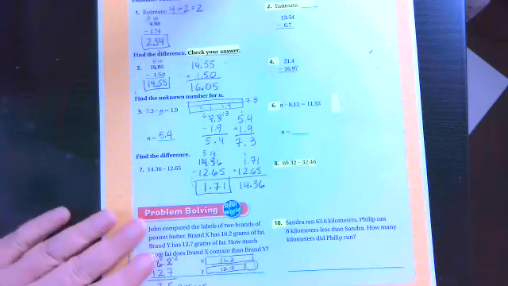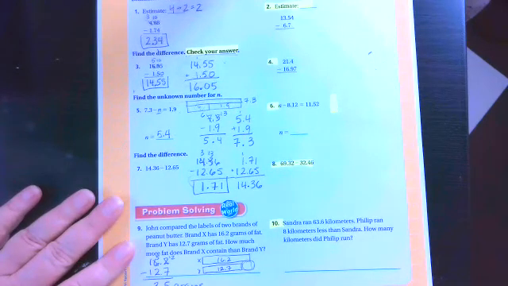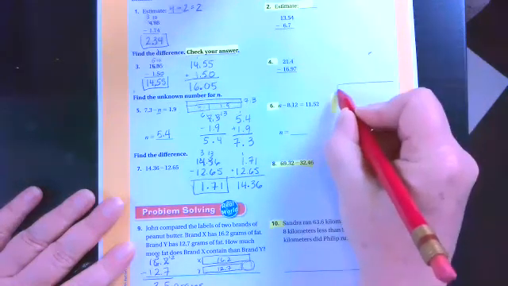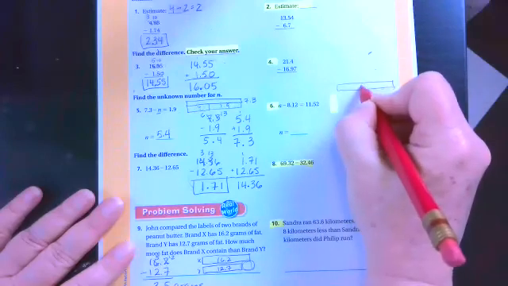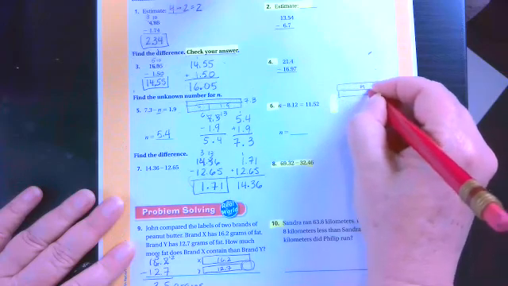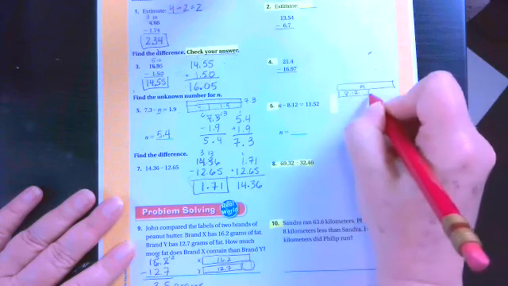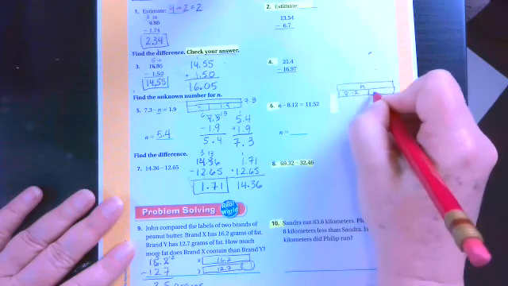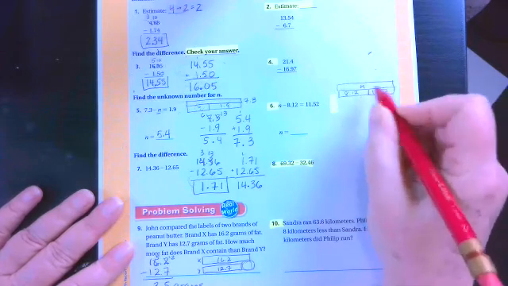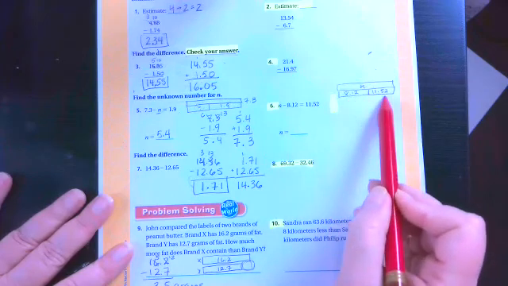So number 6, that's the algebra one, and that one is a little bit confusing. If you look at it, again, it's a strip diagram. N is what we don't know. And we know that this piece, 8 and 12 hundredths, plus the 11 and 52 hundredths, these two pieces are as big as N. So if I take this one and I subtract this, I'm going to get that.